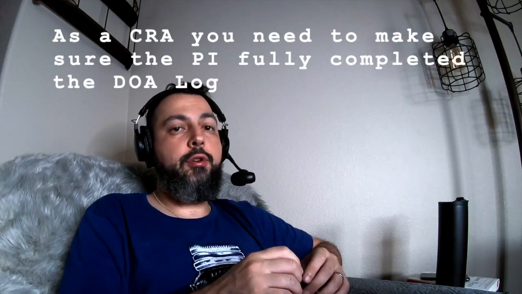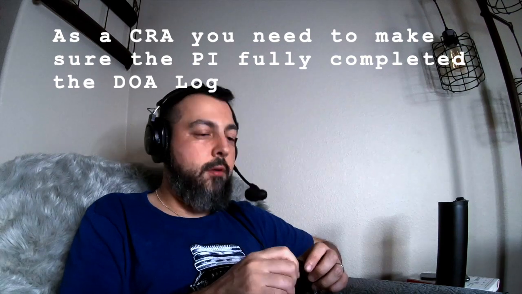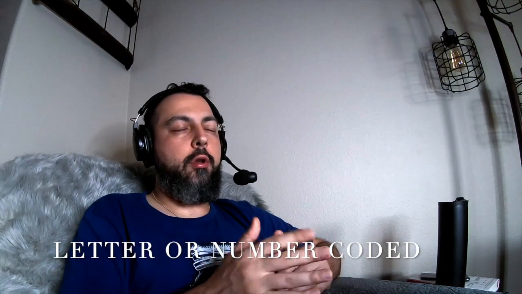And you, as the CRA, need to ensure that the PI is listing everybody who he or she believes is going to be involved in the study, as well as their duties. These logs typically are coded per duties, so they are letter coded or number coded. So informed consent might be number 1 or letter A.